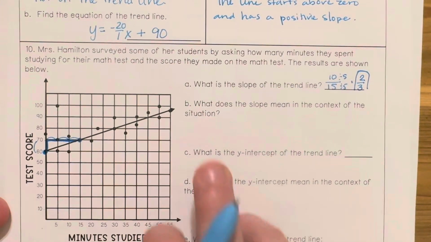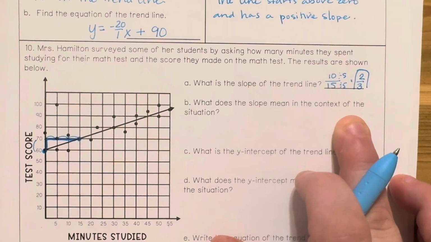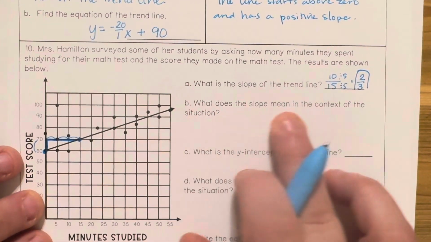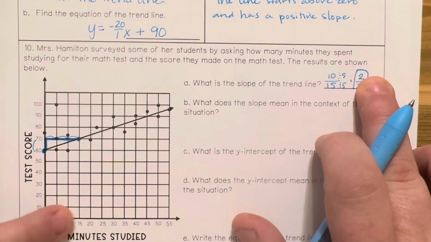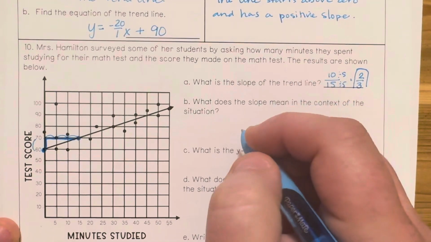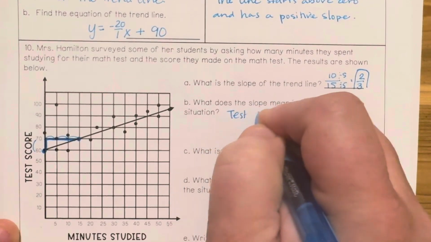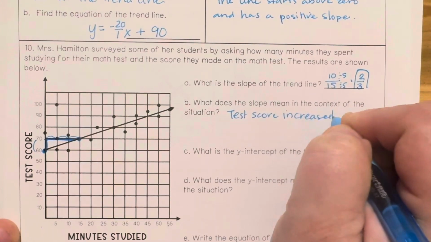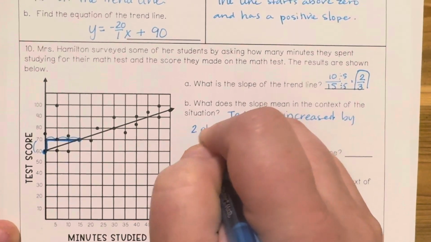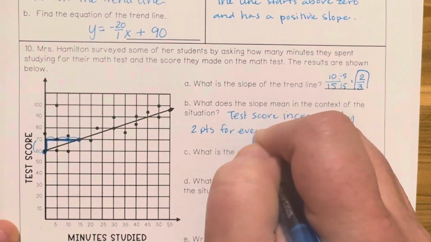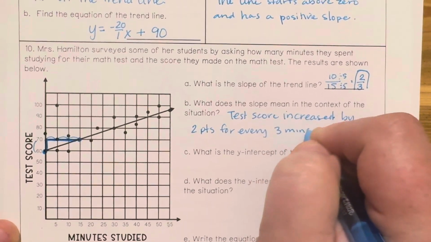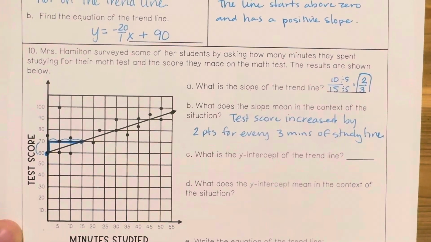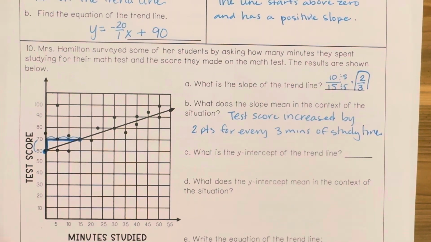Okay? What does the slope mean for the context of this problem? So that means that this is the rise, right? So it went up by 2 for every 3. So that means that for the test scores increased by 2 points for every 3 minutes of study time. Okay. All right, the next question.